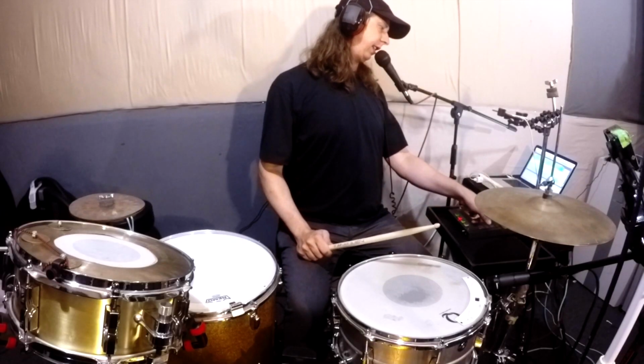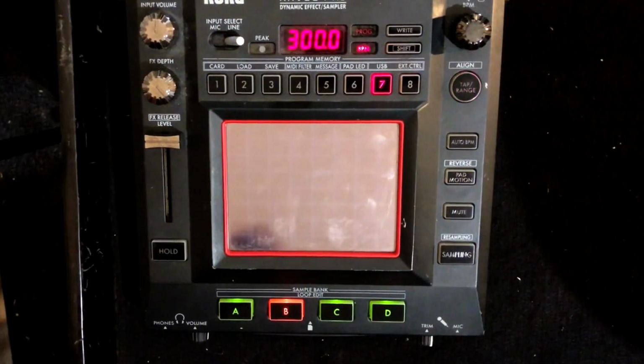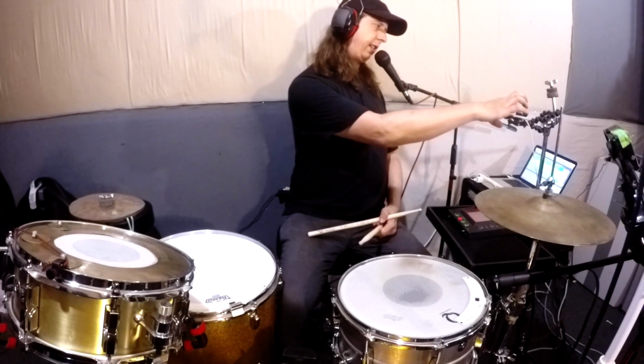And just for the fun of it, let's speed it up. See, now with the distortion it being sped up, it almost starts to have a sound, like a tone to it.